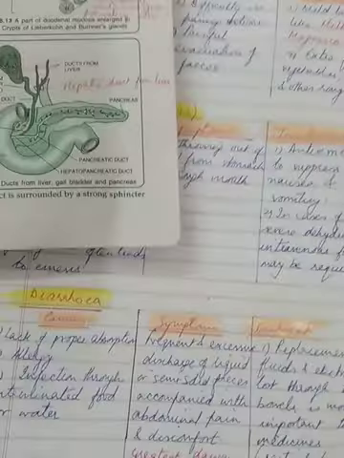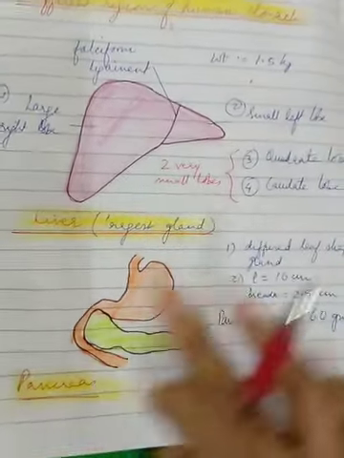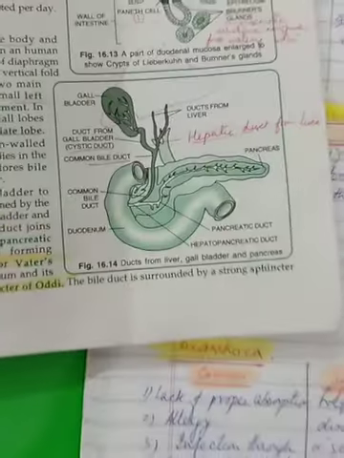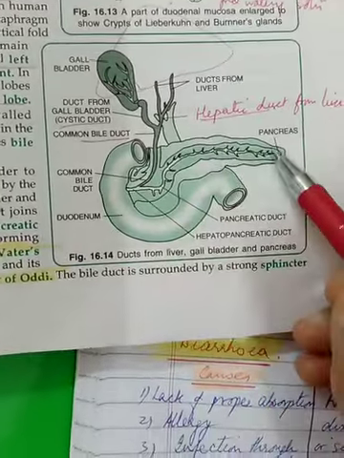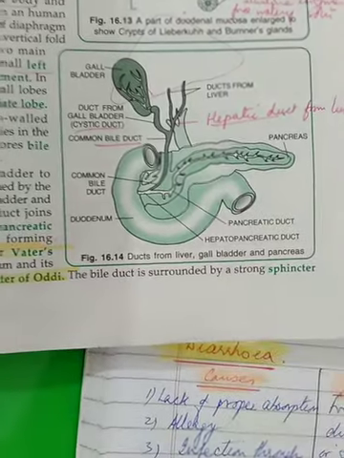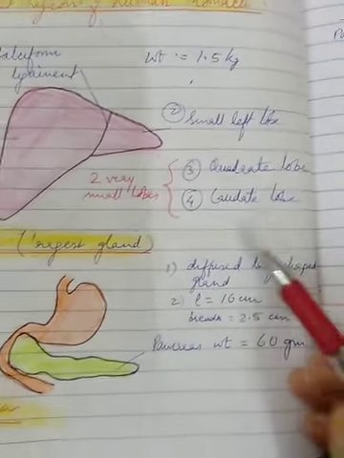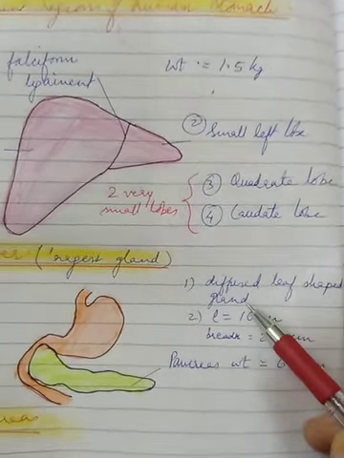Moving to the next digestive gland, the pancreas. Here, where is the pancreas located? Again if you see the diagram here, this is the pancreas, which is located in the U of the duodenum, and by shape, you could say, this is a diffused leaf-shaped gland.